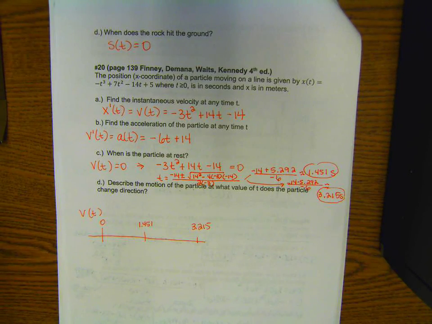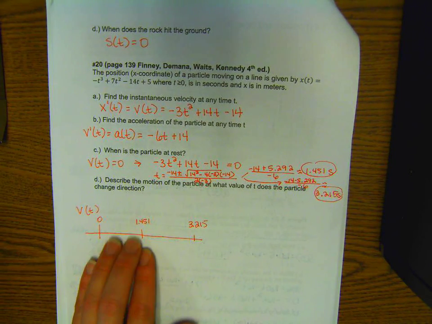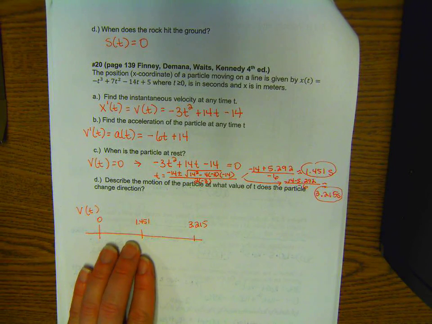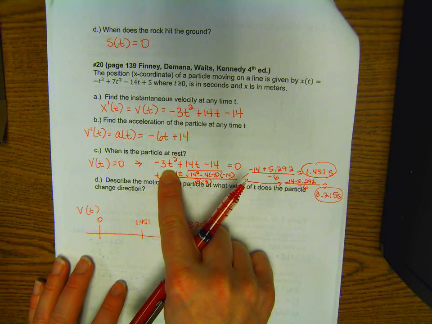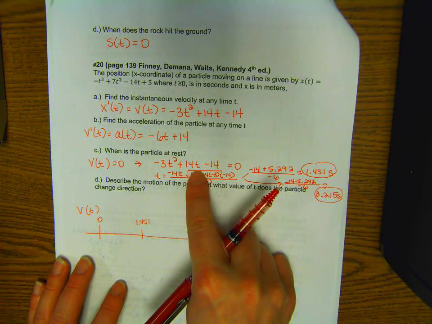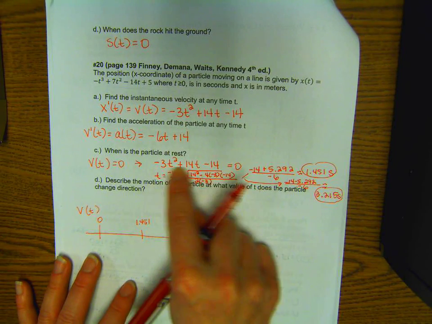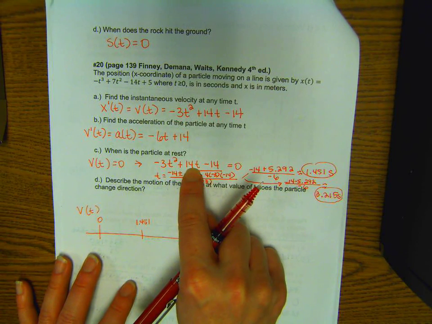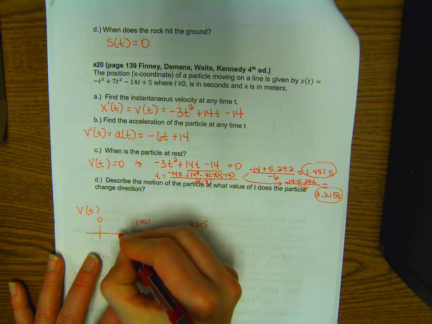So let's pick a number that's easy to calculate, that's in between 0 and 1.451. How about 1? If I plugged in 1, and did negative 3 times 1 squared plus 14 times 1, let's see, negative 3, that would be 11. 11 minus 14 would be a negative number, correct? Okay, so what it sounds like is that the velocity is negative in between here.